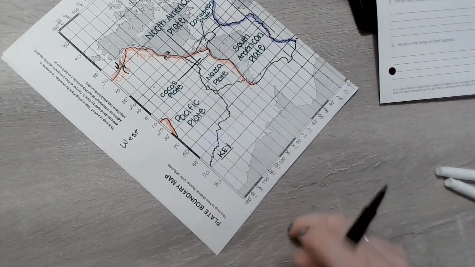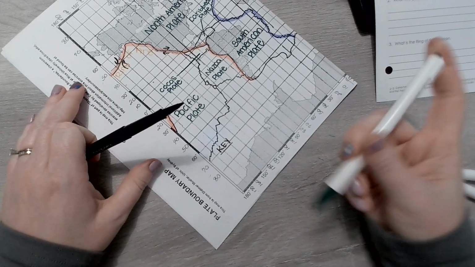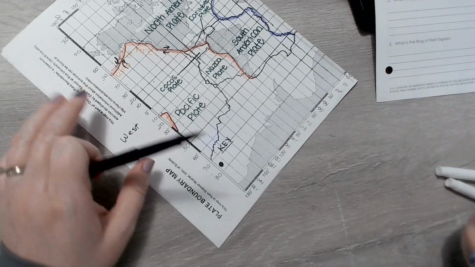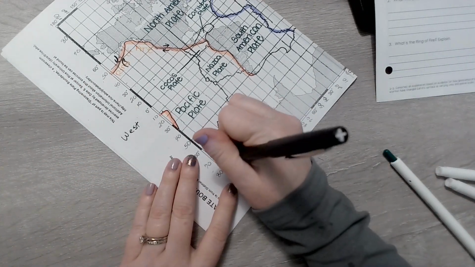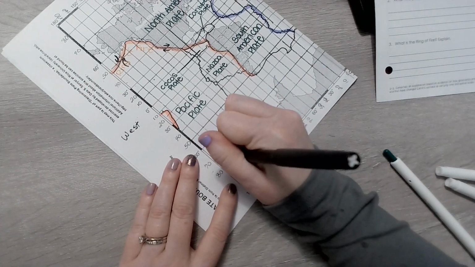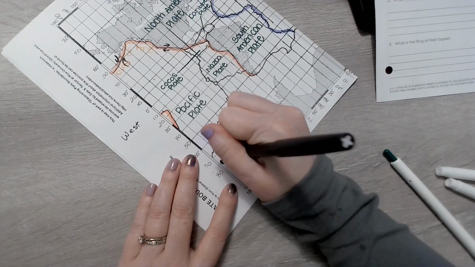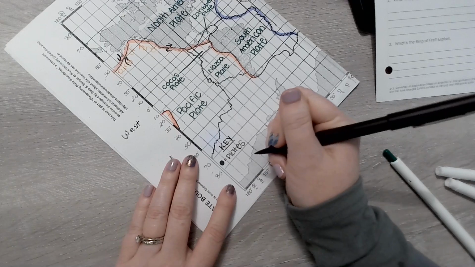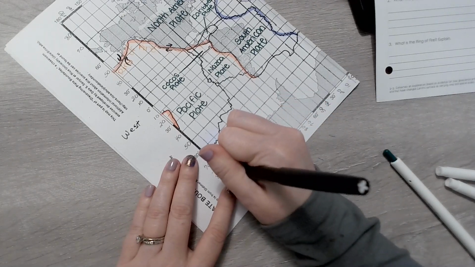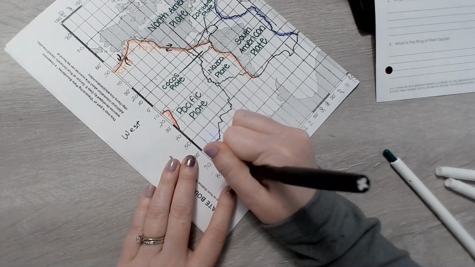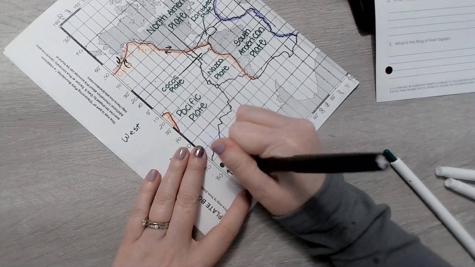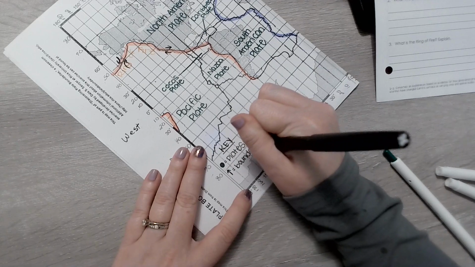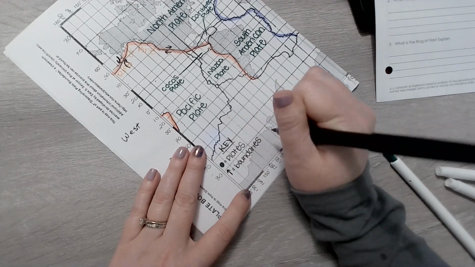So for the key in green, these are your plates. Okay. Arrows, black arrows specifically, are boundaries. Okay.